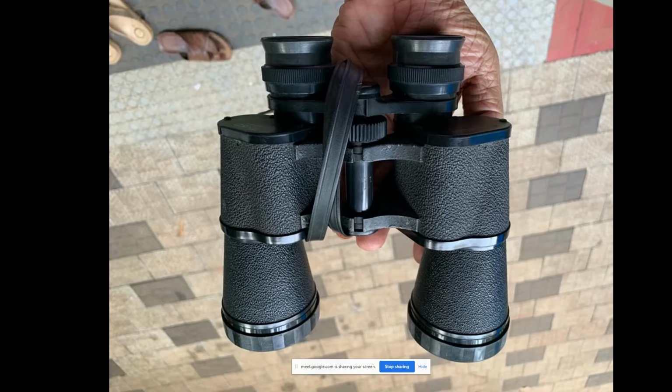You can see the difference between seeing a star or celestial wonder with a binocular or with the naked eye. When you see the moon with a binocular, it is very fantastic and beautiful, because you can get a three-dimensional effect of the moon.